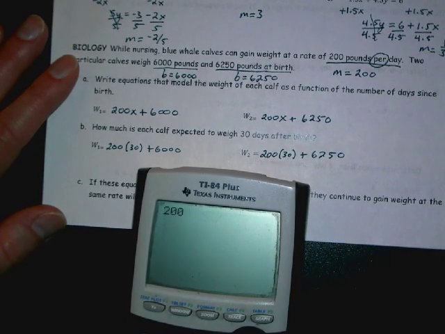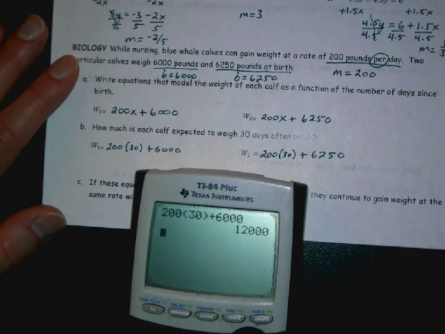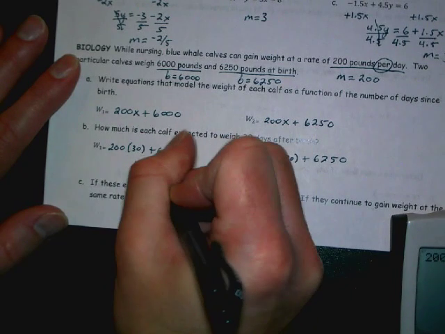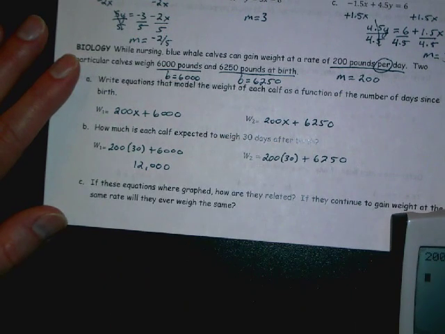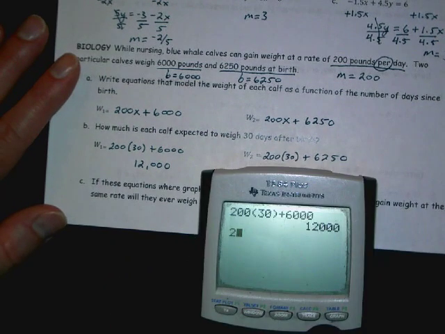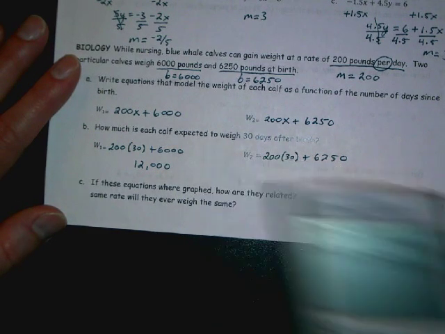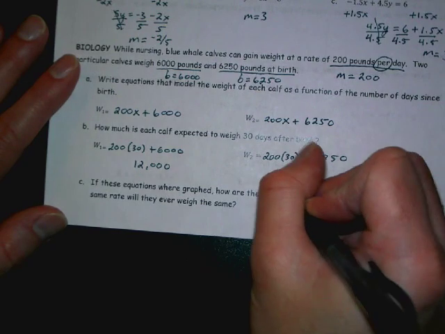So we got 200 times 30 plus 6,000. That gives you 12,000. So that one would weigh 12,000 pounds, and the other one would weigh 12,250.